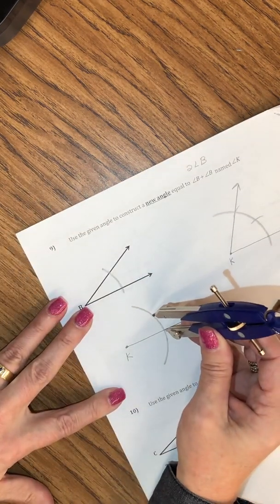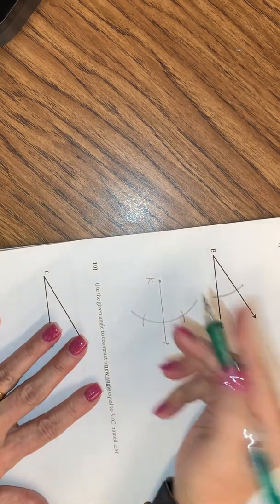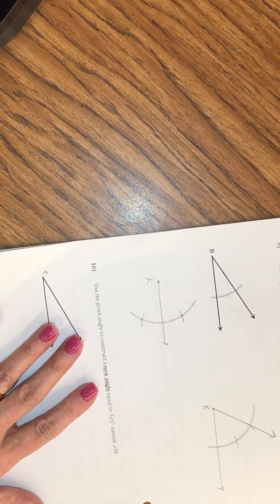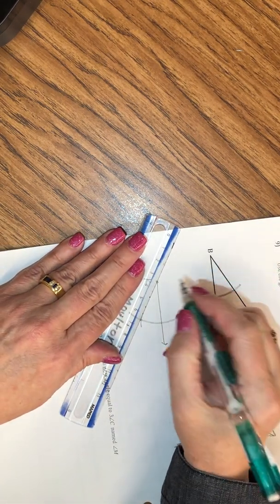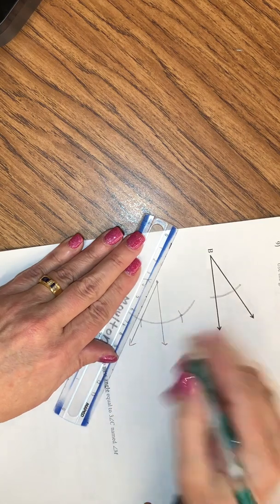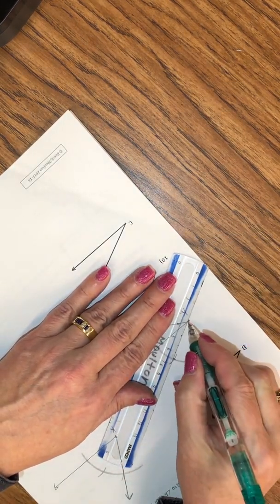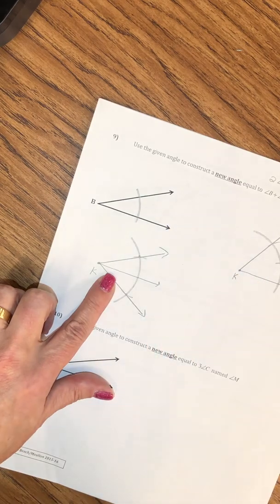And I'm going to put my point here and make one on that side. Then I'm going to rotate it around and make it on the other side. So now I'm going to connect this point and this point. So either method would work. So once again, this is angle K, and it's twice the measure of angle B.